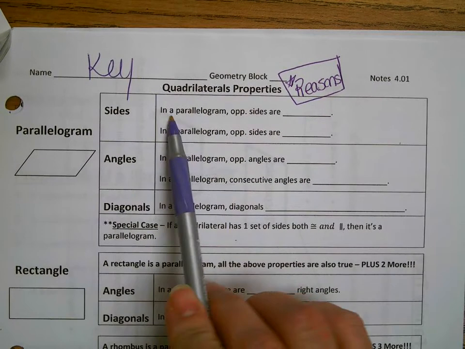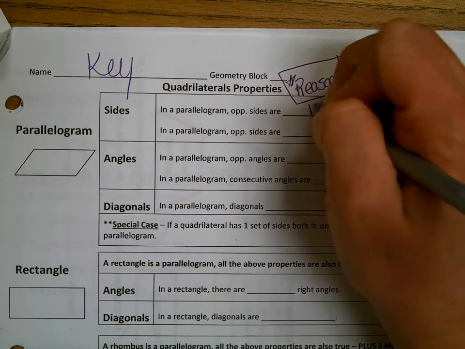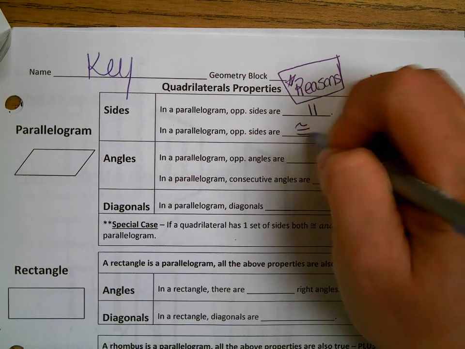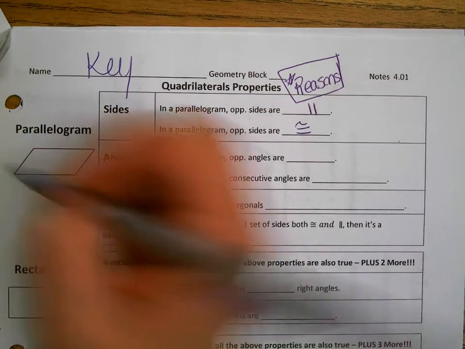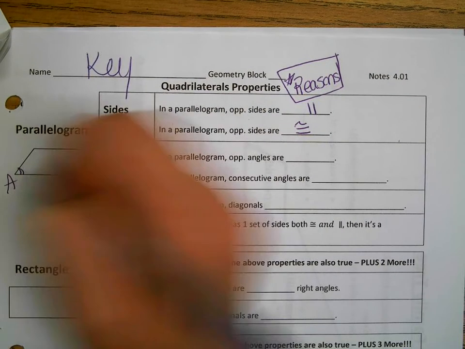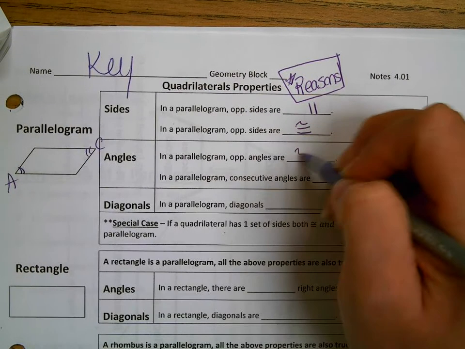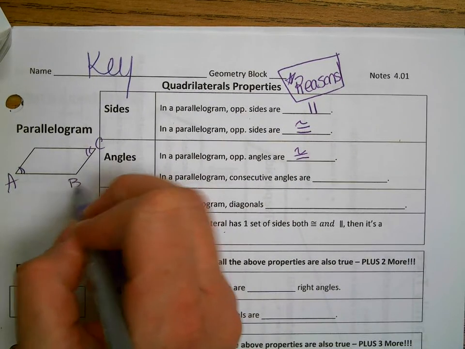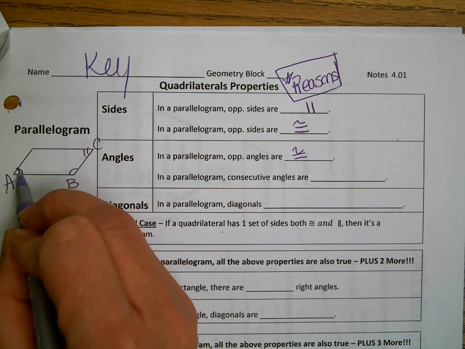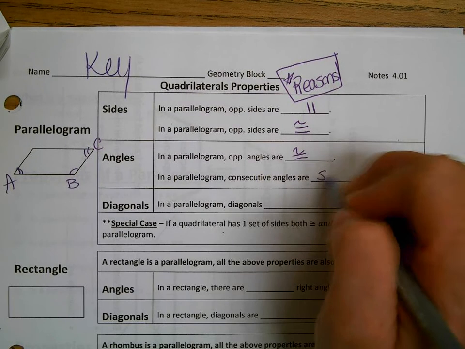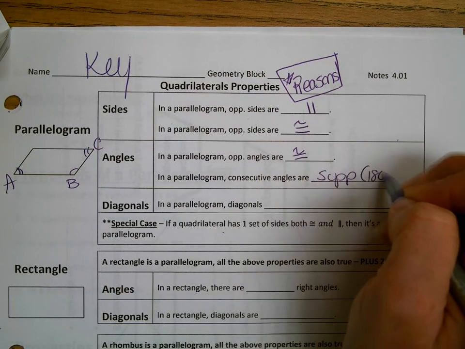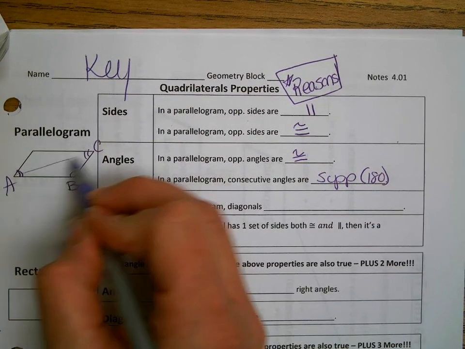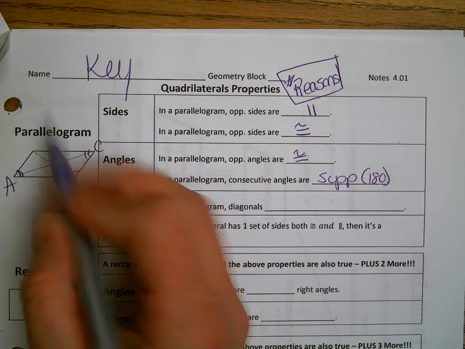So in a parallelogram, opposite sides, remember, are always parallel. Also, in a parallelogram, opposite sides are congruent. In a parallelogram, opposite angles, this angle A and this angle C, are going to be congruent. In a parallelogram, consecutive angles, A and B here, A is acute, B is obtuse. Those are going to be supplementary or equal to 180. Last but not least, in a parallelogram, the diagonals, A to C and B to D.